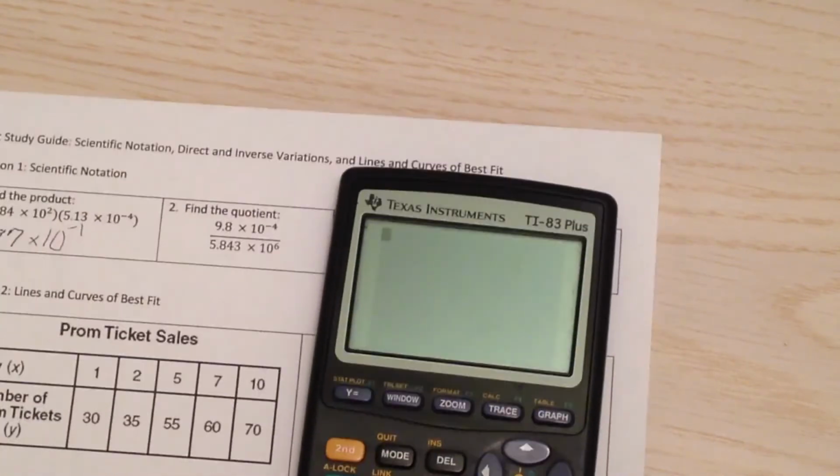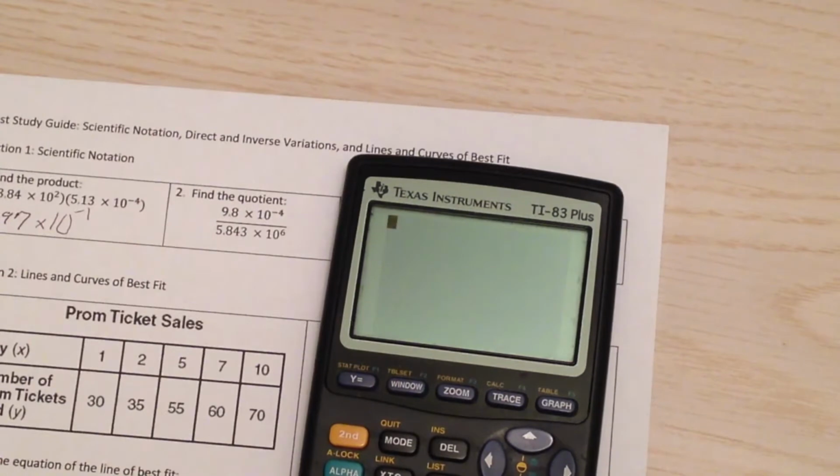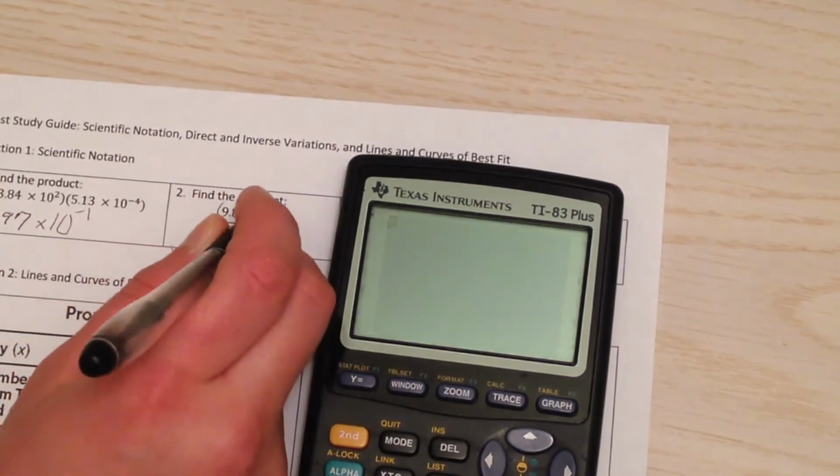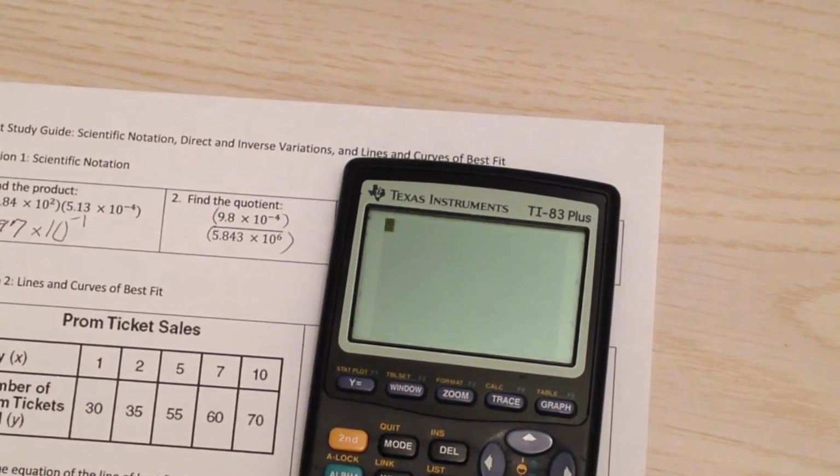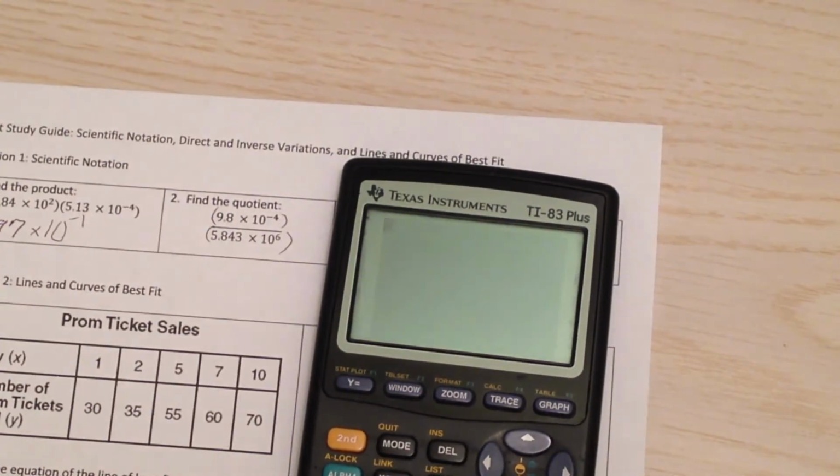This one says find the quotient. Now even though I didn't put them, and it never will, you need to make sure you put parentheses in your calculator or you'll be getting the wrong answer. So we're going to start parentheses, say 9.8 times 10 to the negative fourth. Oops, forgot my negative.